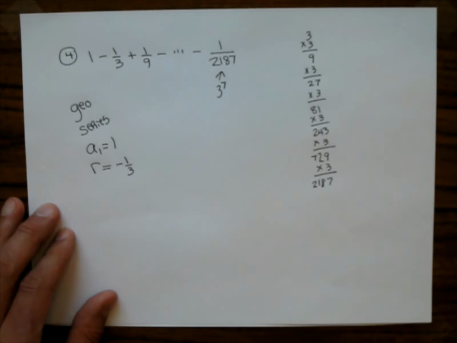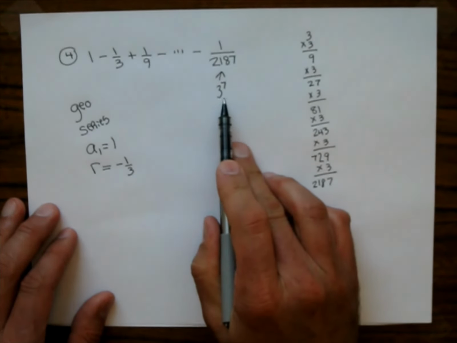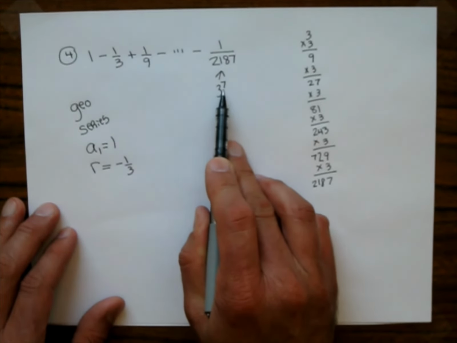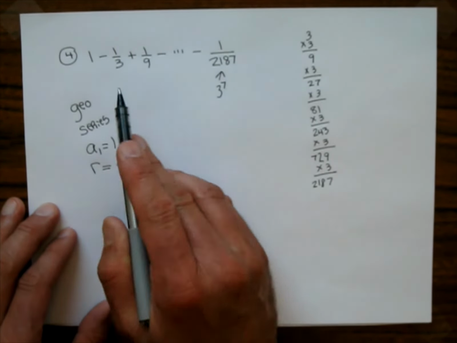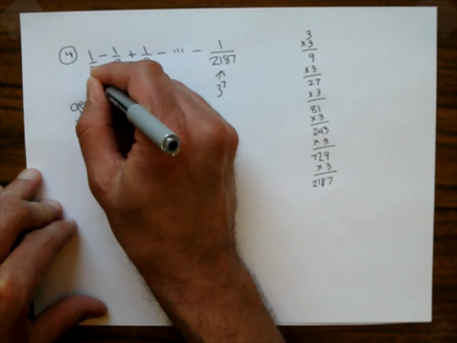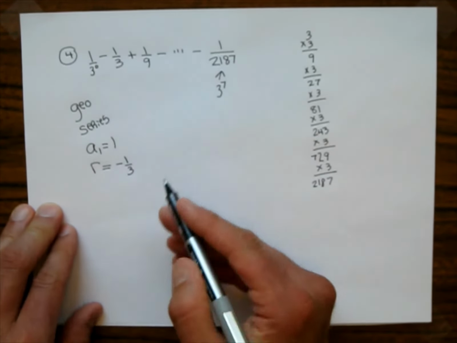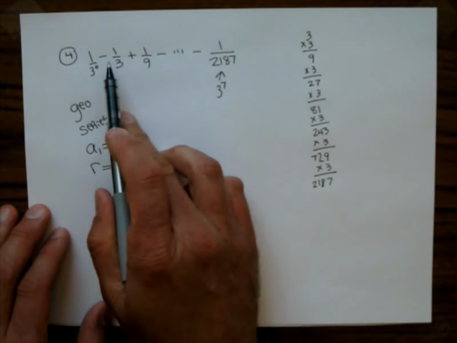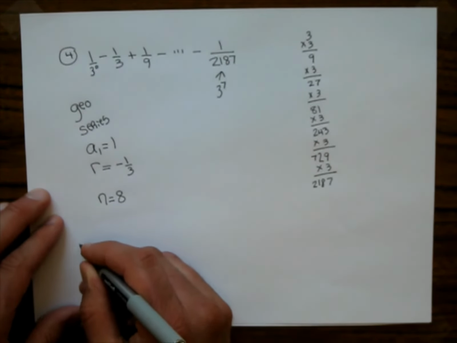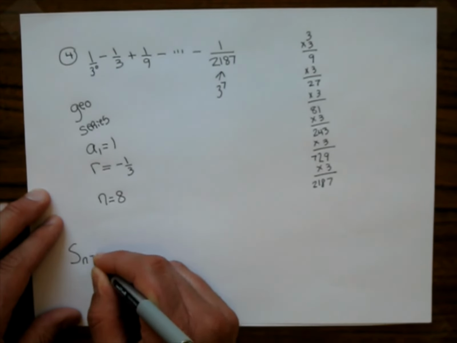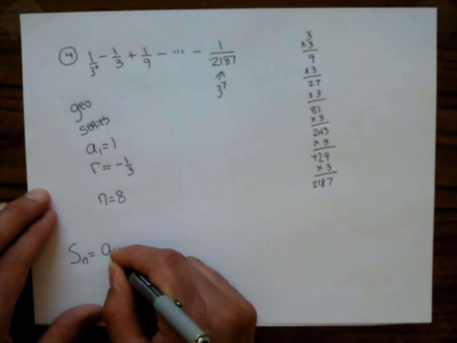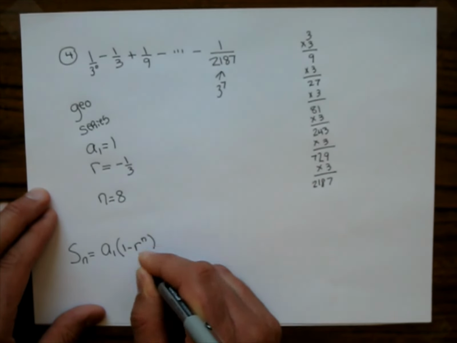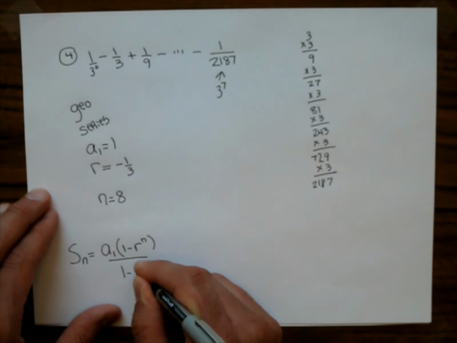And in our formula, I want to know how many terms there are. Be careful with saying 7, because you actually have a 3 to the 0 here. So when you count them all, you have 8 terms that you're trying to add up. So if we're going to use that formula that I had written out here, which says a1 times 1 minus r to the n, all over 1 minus r.